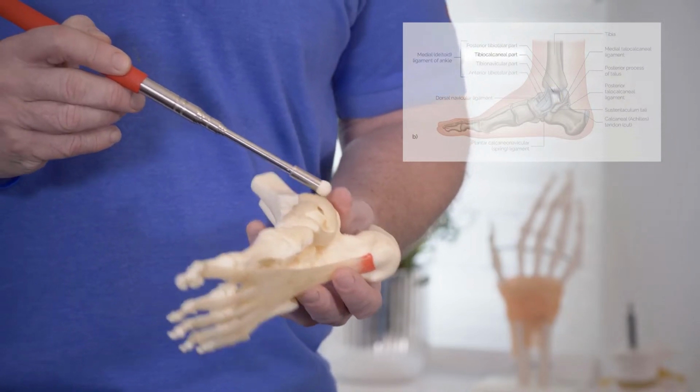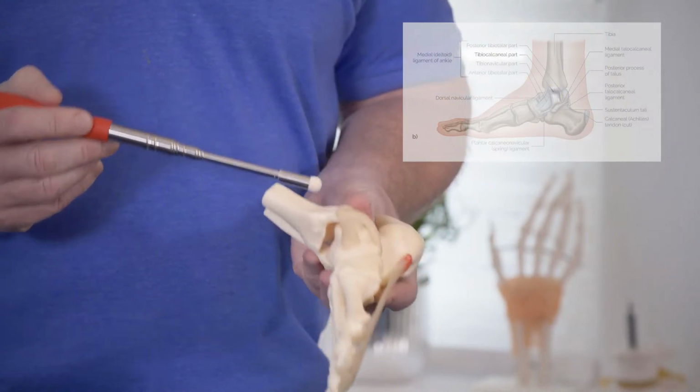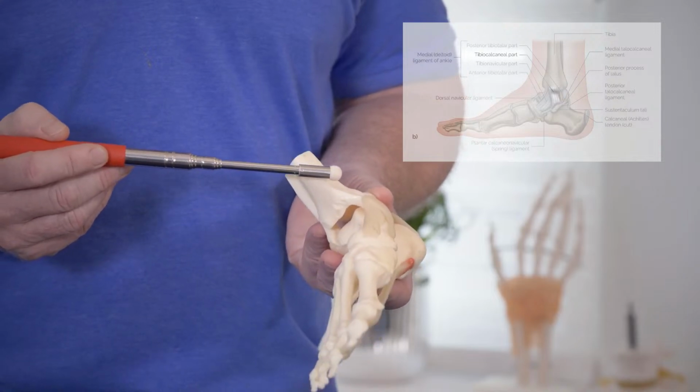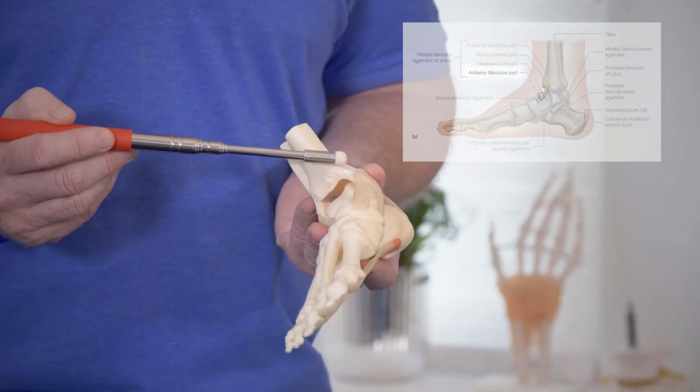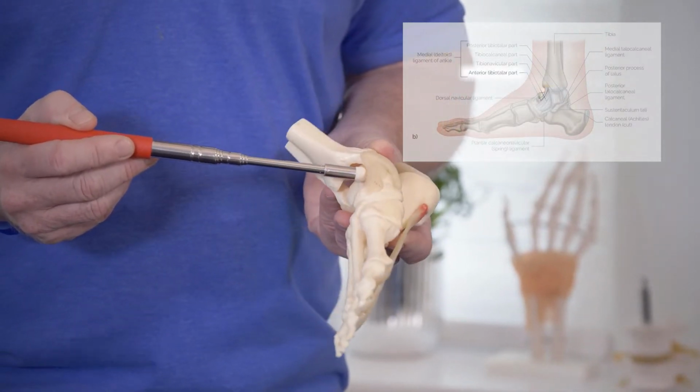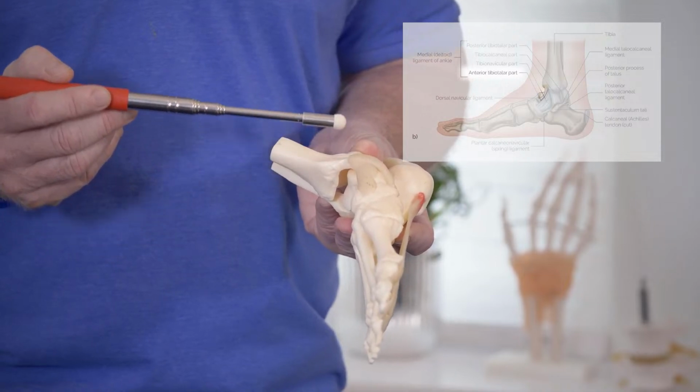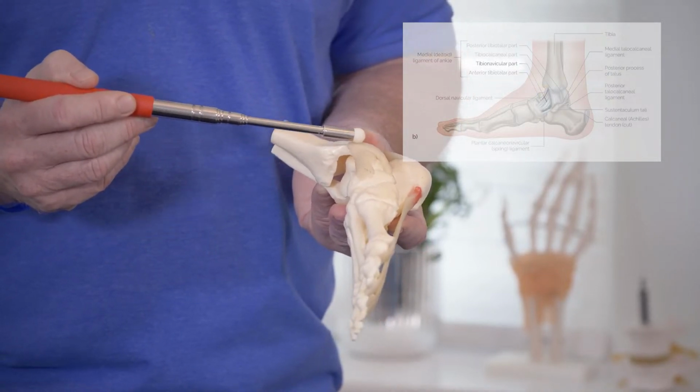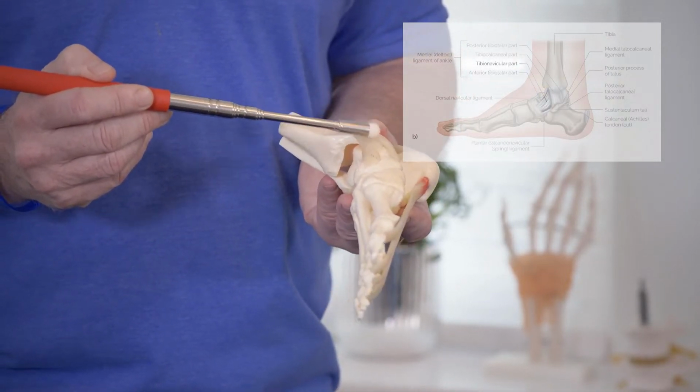And anteriorly, this model is actually incorrect here, because we've got an anterior tibiotalar fiber, and then we've also got tibionavicular fibers. So we've got a shorter fiber and we've got a longer fiber.